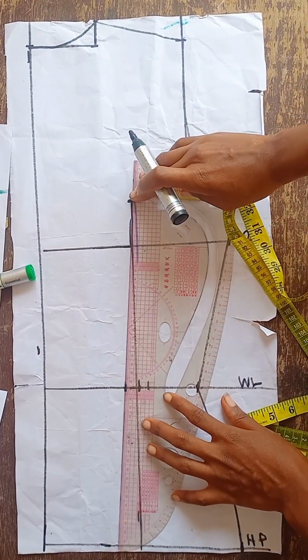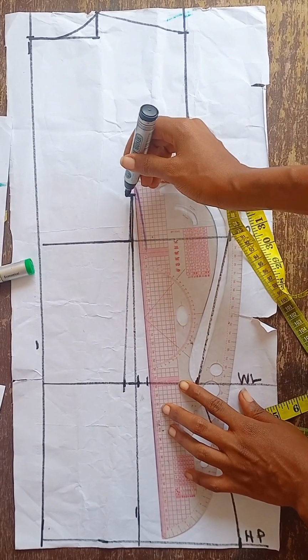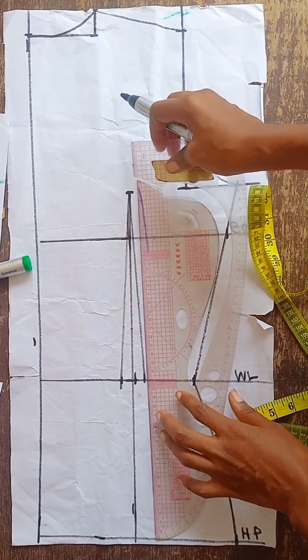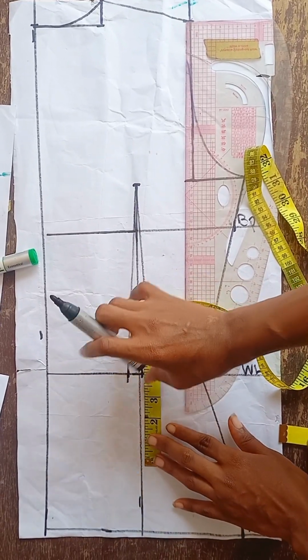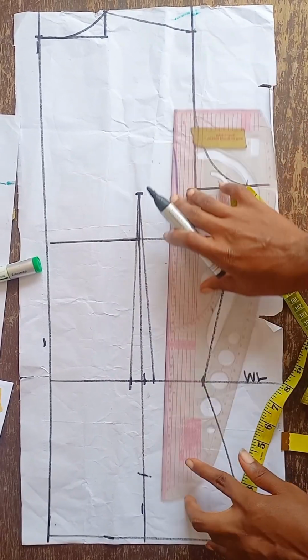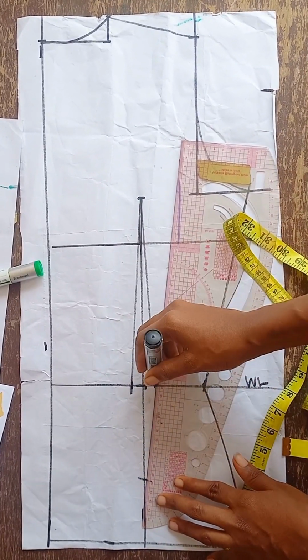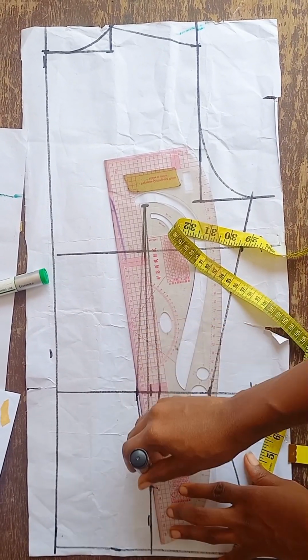This is the beginning of our back waist dart. Connect here. Remember, we go 4 inches from the waistline. That's the length of our waist dart. And you connect with a straight ruler.